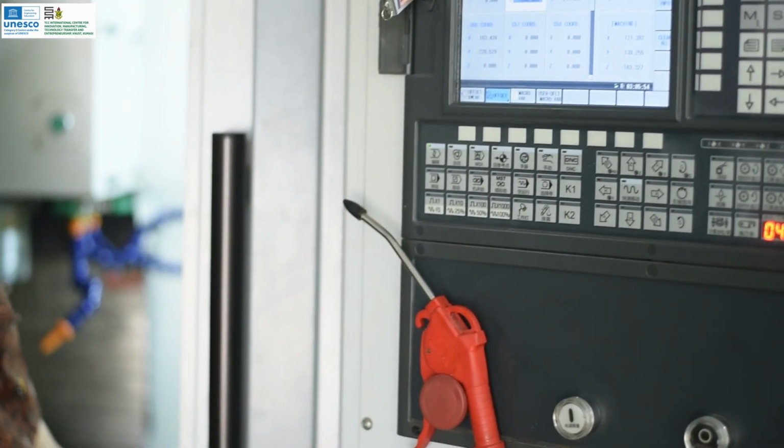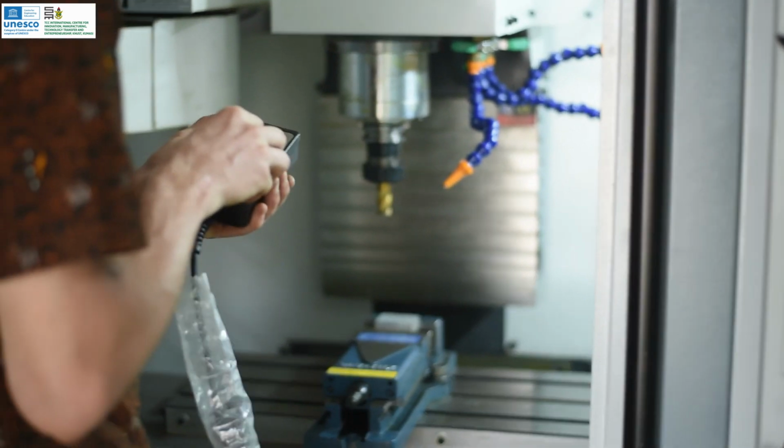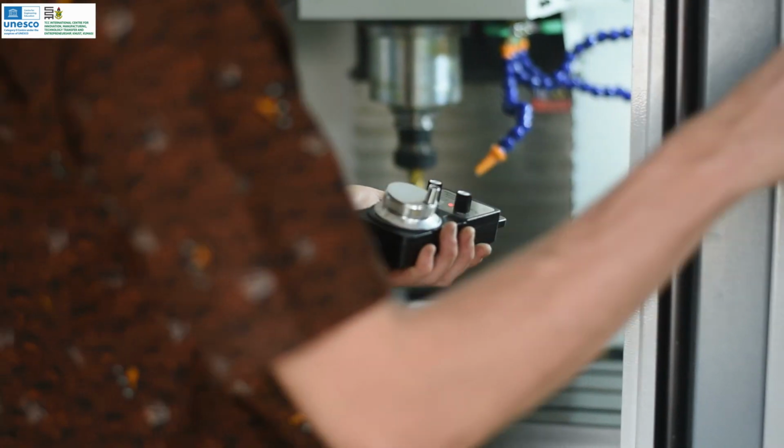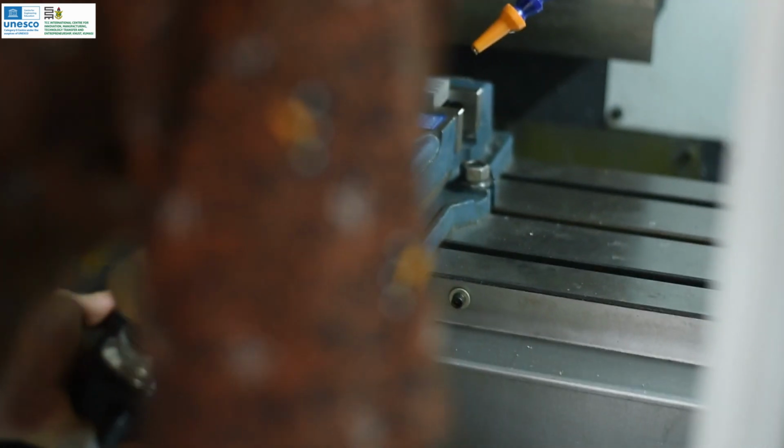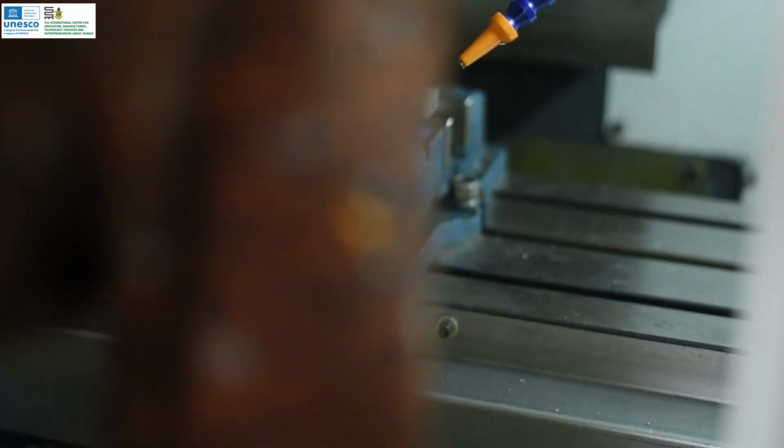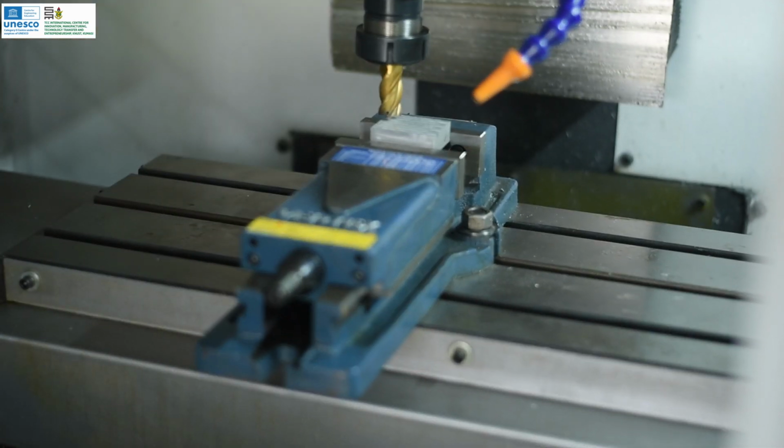So we'll jog down to Z in the handle jog, or the pendant jog rather, pendant jog mode. Jog down until that touches. Again with our piece of paper.